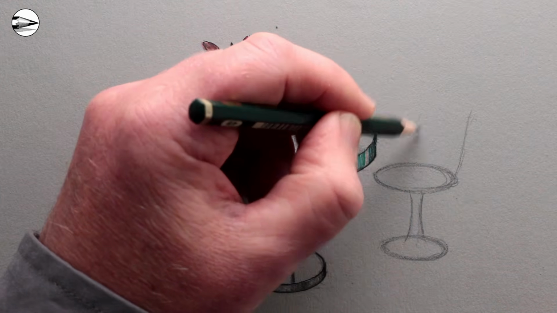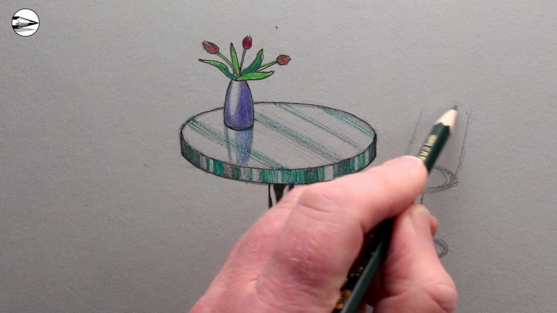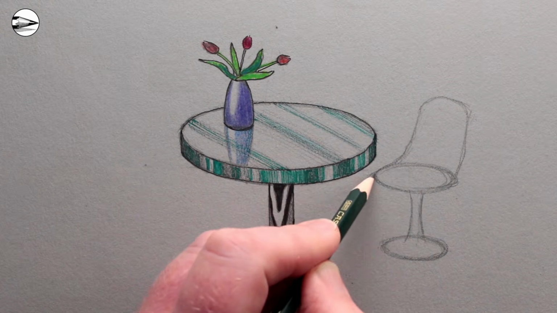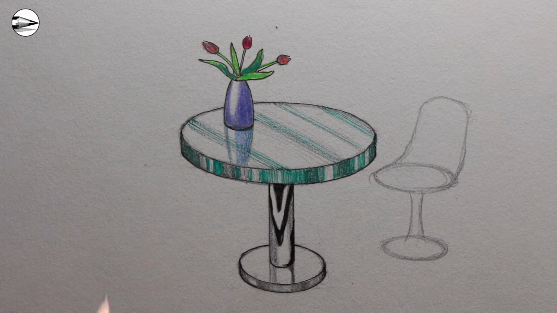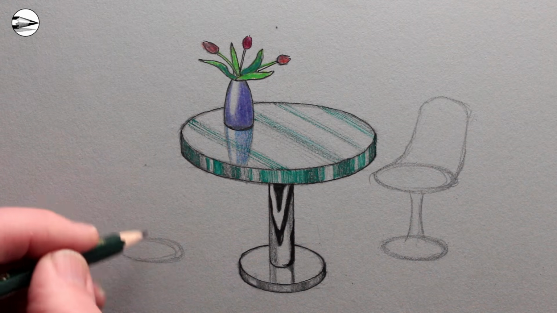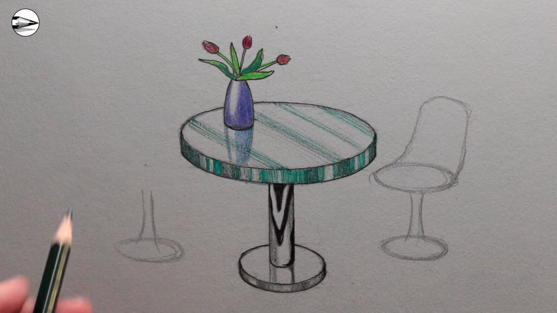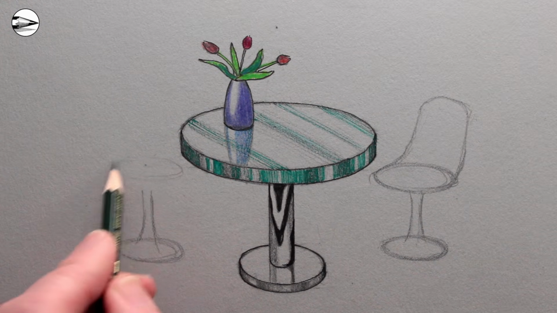We could put the back of the chair in. In perspective, we're seeing everything from one particular point of view, from one position. So all of the ellipses will be very similar. They'll just be different sizes. Although saying that, I want this second chair to be the same size, more or less, as much as I can, to the first chair.